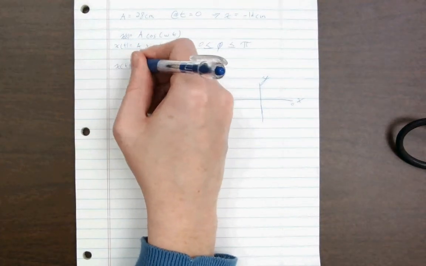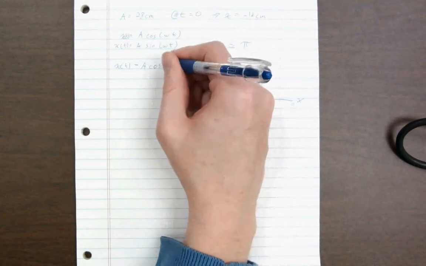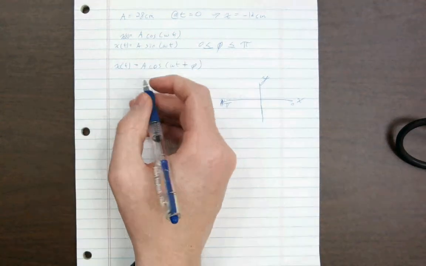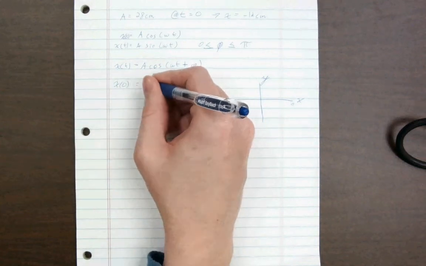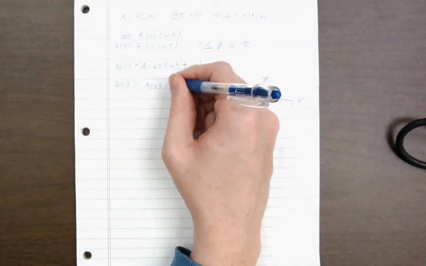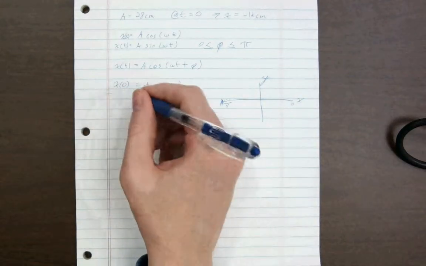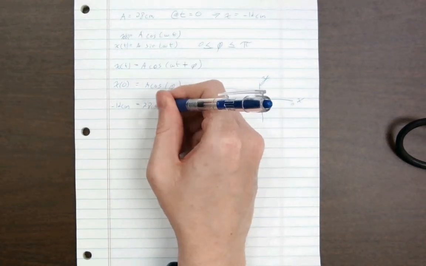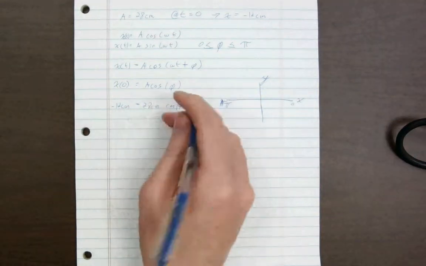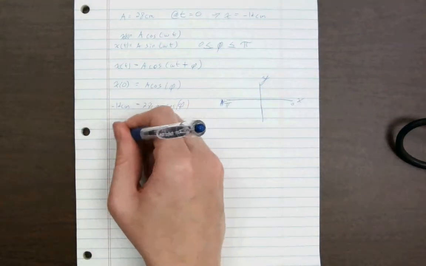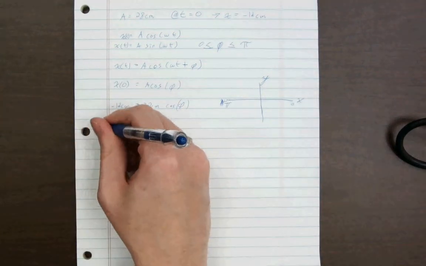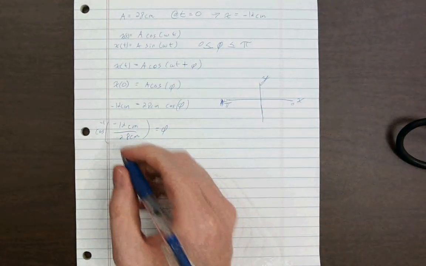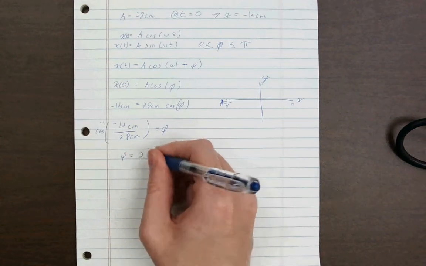So that means that x of t equals A cosine omega t plus some phase angle, and that's what we're going to solve for. Well, if I plug in t equals 0, because that's what the problem told me about, I get A cosine of my phase angle. And then it's just a matter of solving this out. So the problem gave me a number, so negative 12 centimeters equals 28 centimeters cosine phi. Then first I divide, so negative 12 centimeters over 28 centimeters, and then I'll take the inverse cosine, and that should give me back phi. And when I do that, I get phi equals 2.01 radians.